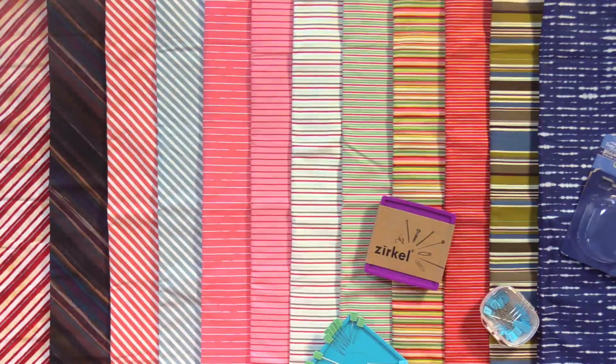So last time we talked about the notion being pins, and today they're pins again because we've got a couple of great pin options here. Last time I showed you the magic pins, which are for patchwork. So they've got this silicone head, easy to hold on to, and they're short and they're very sharp. So these are great piecing pins.